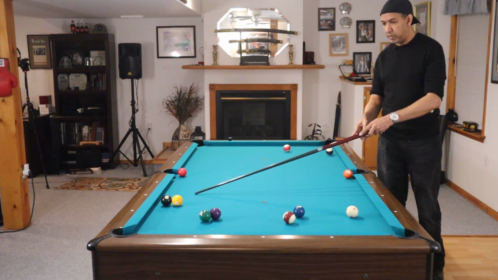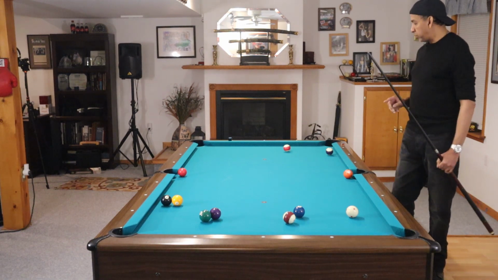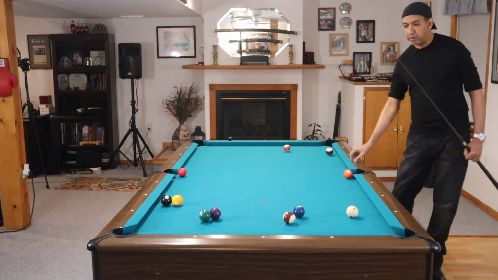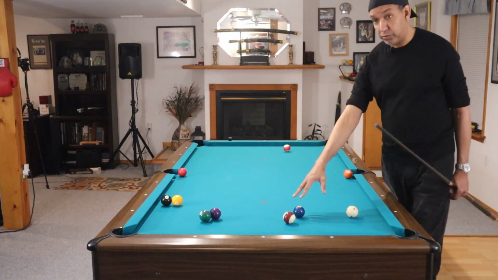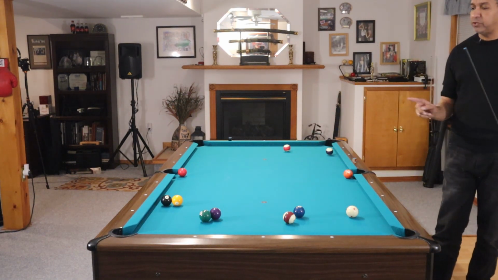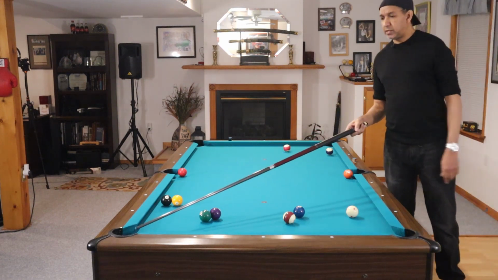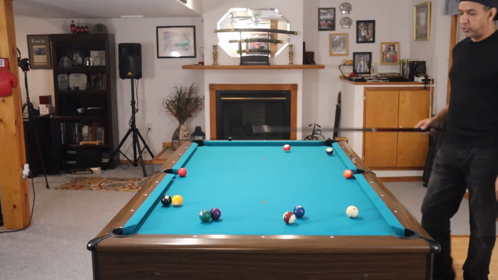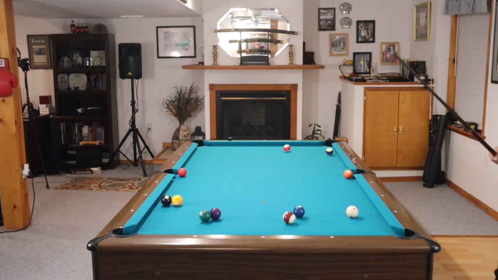We could do it off of the 3 ball, but the way we're going to do it is we're going to fix a lot of these problems, because this 2 is another problem. We're going to fix all these problems with one shot. Here's the shot. Because the 6 and the 4 are wired, we're going to shoot into this 4 and 6.